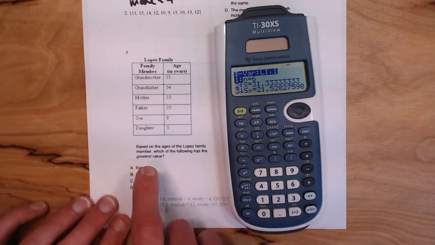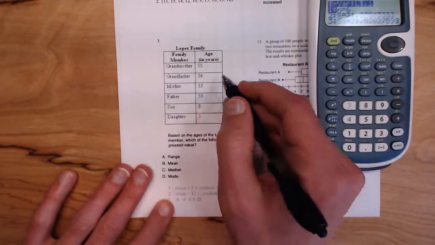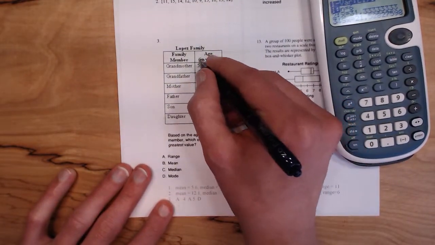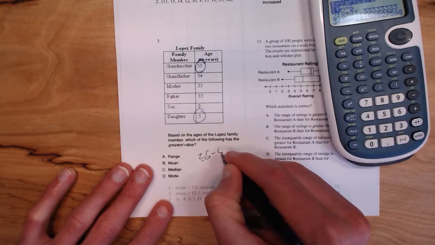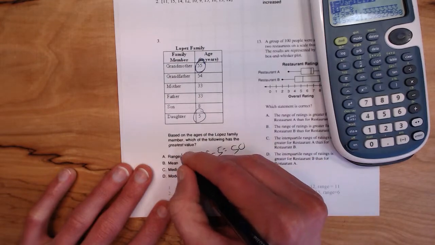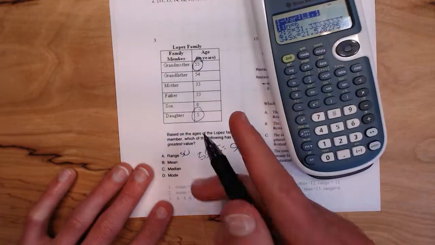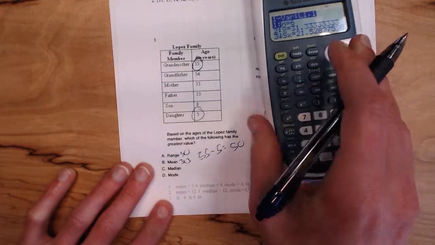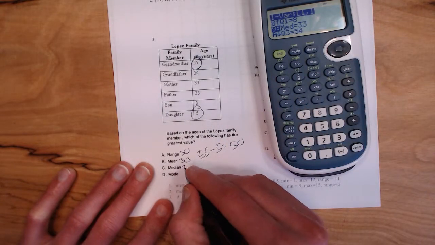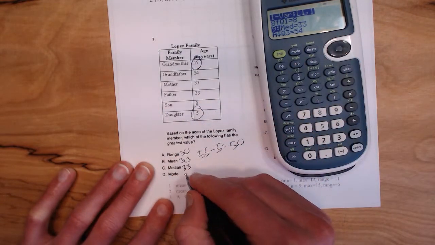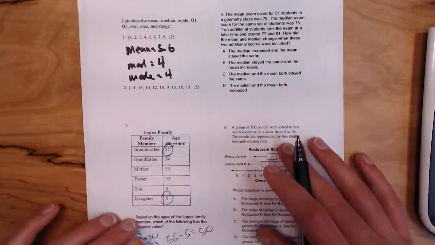Great. And this says which has the greatest value. So we can figure out the range by hand real quick. Remember, range is biggest take away smallest. Here's biggest, grandmother, 55. Smallest is 5. So 55 take away 5 is 50. So range is 50. The mean is 31.3 from my calculator. Median is, I can look down here, it is 33. And the mode is also 33. It's the most common number. So who's biggest? Range is biggest. So that answer choice is A.